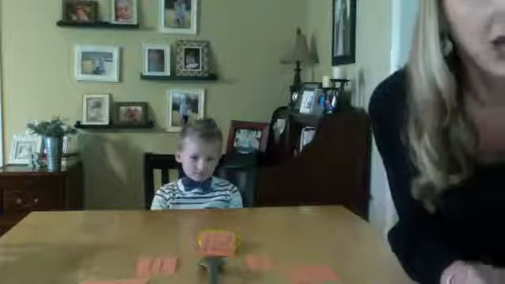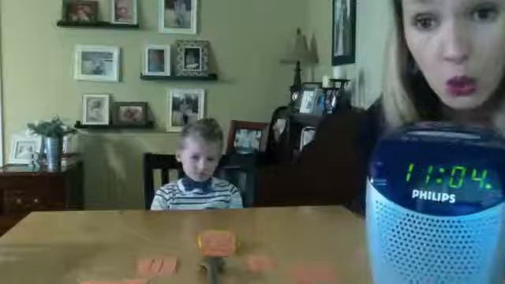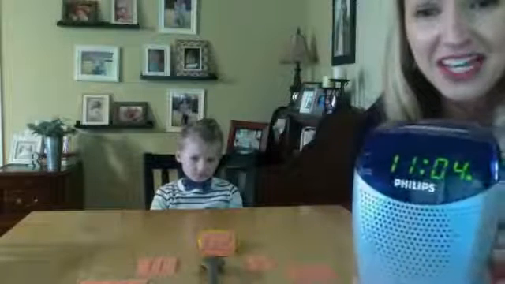I also have an alarm clock. This one is mine. I can't tell you how many years I've had it. It is old, but it's showing us the time. 11 is the hour, so it's 11:04. Mine's a minute late.